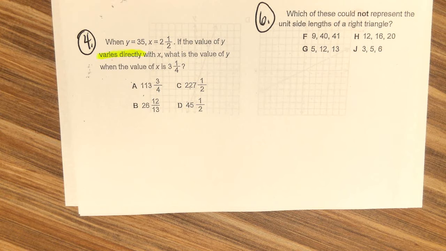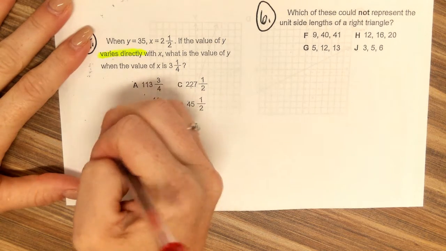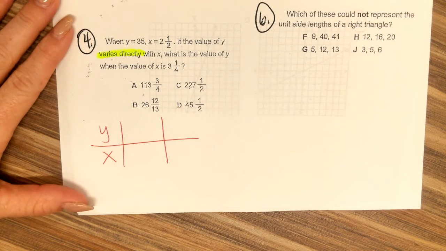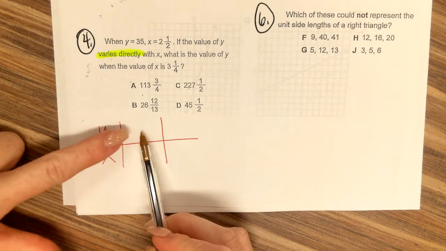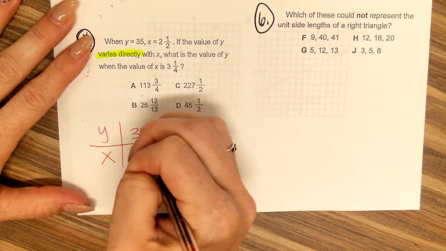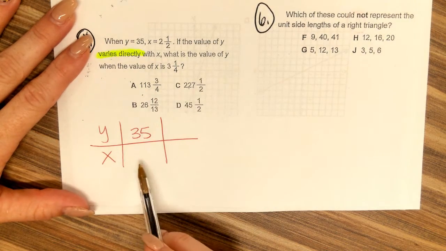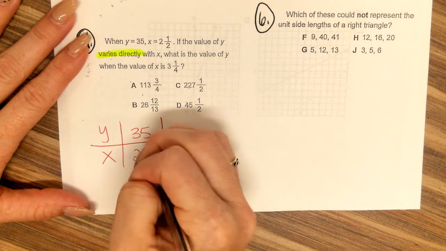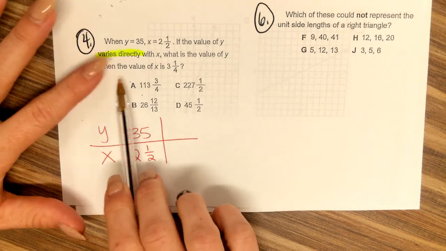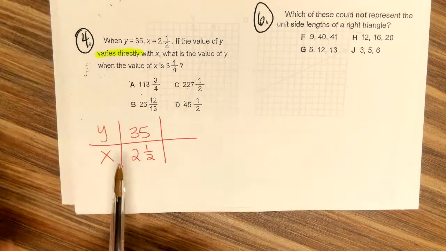Okay, when you made your box, what did you label them? Y and X, because that's what they were comparing. Okay, so what's going to go right here? 35, because they said Y is 35. What's going to go right here? 2 1/2. Then it says, what is Y when the value of X is 3 1/4?